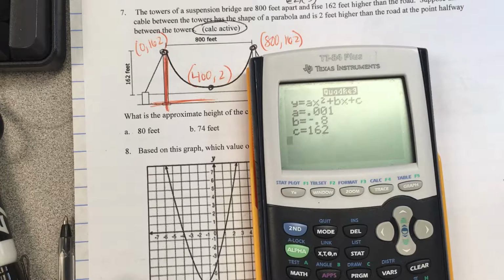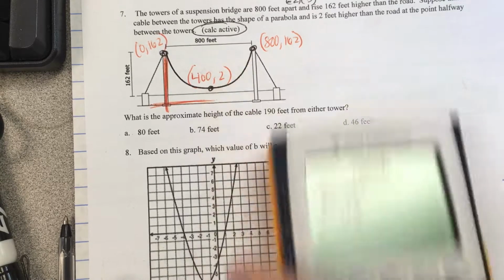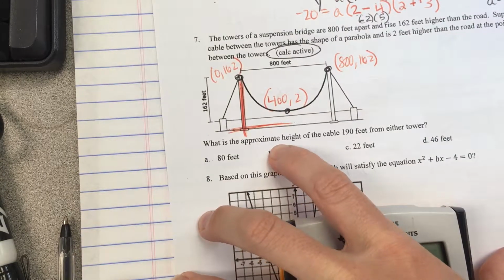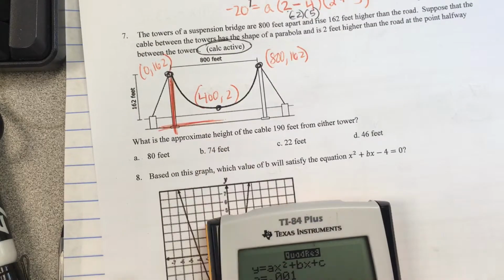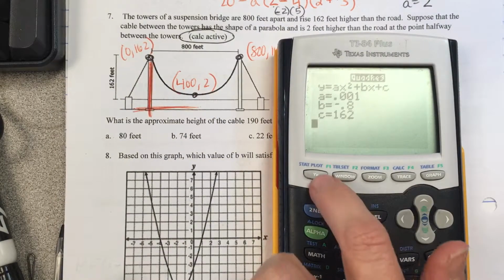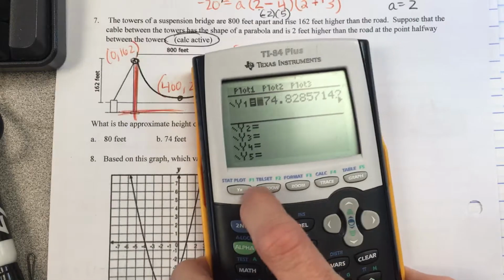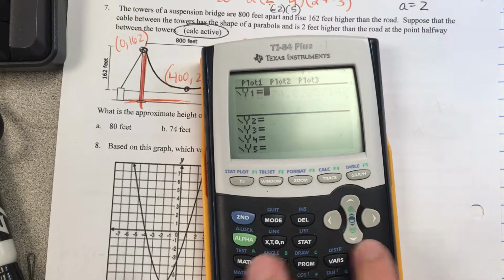It did not use the word quadratic in the word problem. How do I know it's quadratic? Because it's a parabola. Okay. All right. And the question's asking, what is the height of the cable 190 feet from either tower? So let's go ahead and go to our y equals. Clear out what's in there.